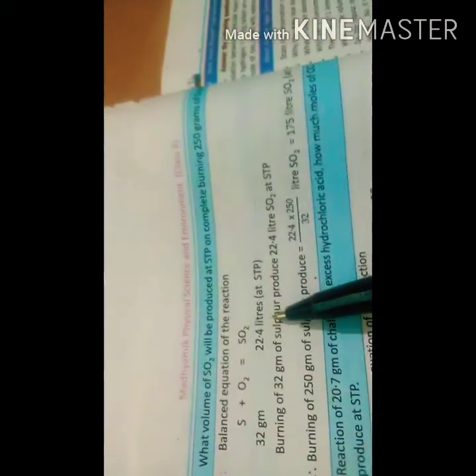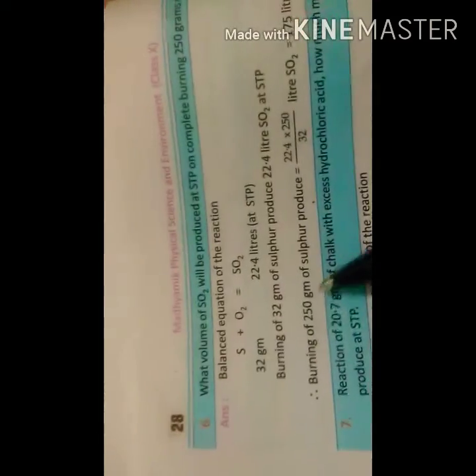Then you should write the molecular weights in the equation. Below the equation, S is 32 and sulfur dioxide, as it is in the volume form, you should write 22.4 liters at STP. We need not write the molecular weight in gram here, because we are directly going from gram to liters.